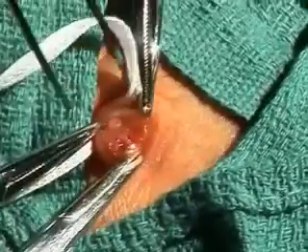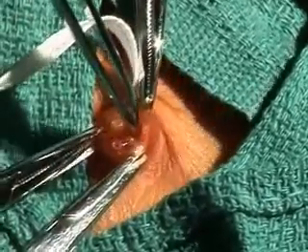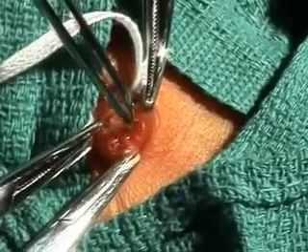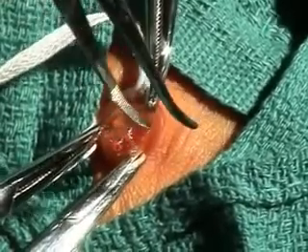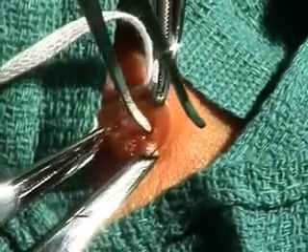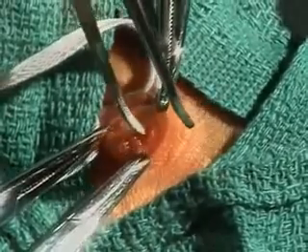Using your non-dominant hand, place the closed or pinched tip of the curved iris forceps into the lumen of the artery to a depth of approximately 0.5 centimeters. Keep the tip closed on initial insertion and then remove the forceps.